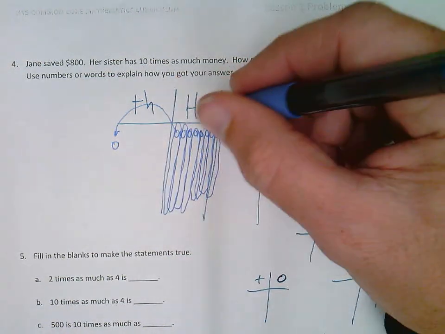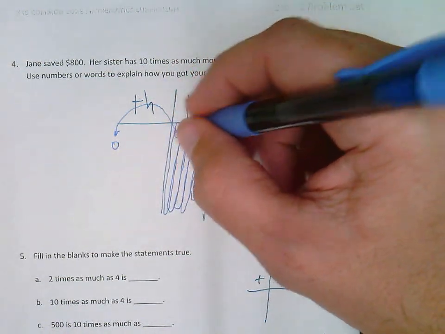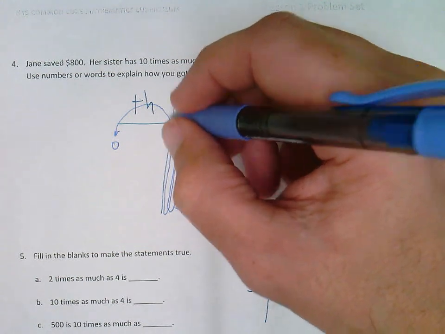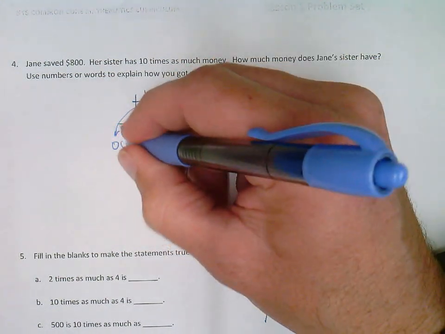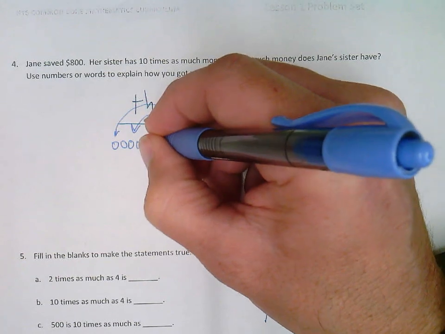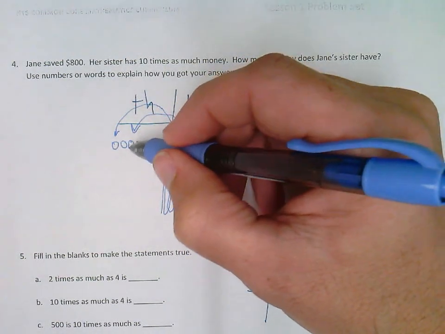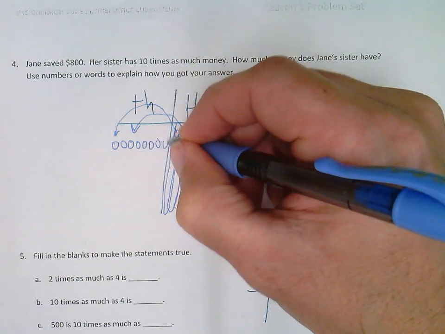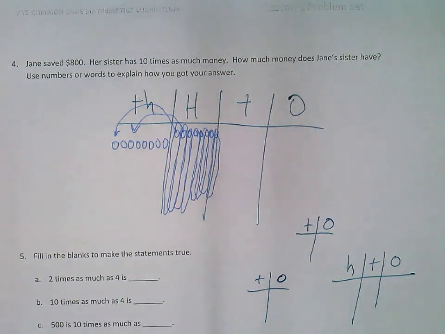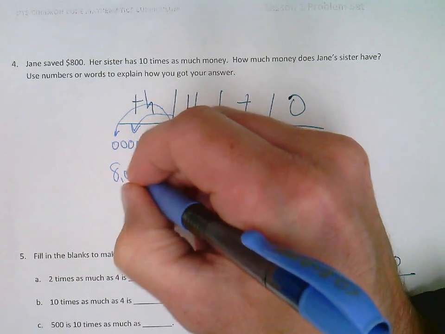So each of the 8 groups of 10 hundreds would give us 8 groups of 1,000s. 1, 2, 3, 4, 5, 6, 7, and 8 thousands, which would be a total of 8,000.